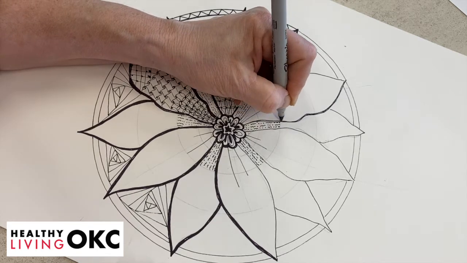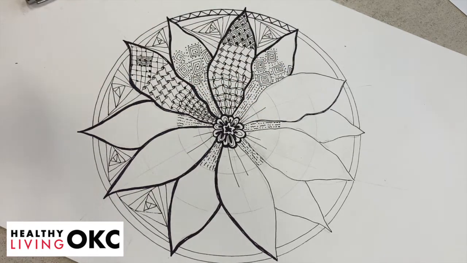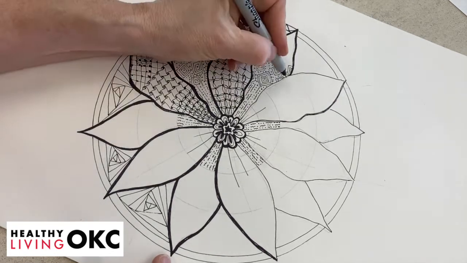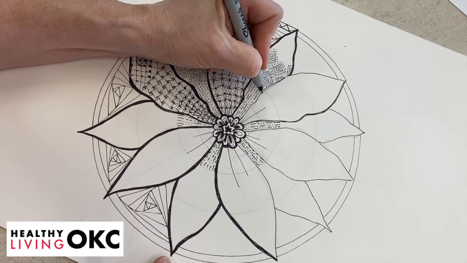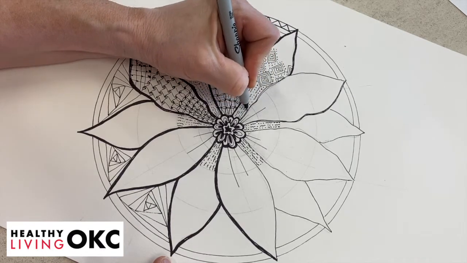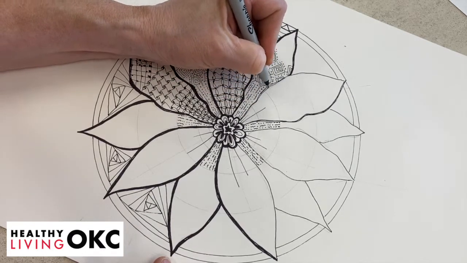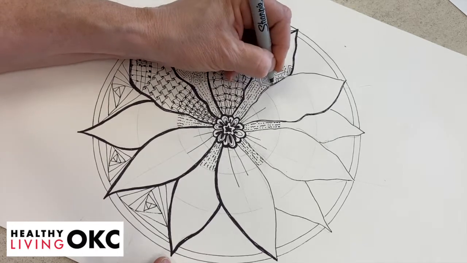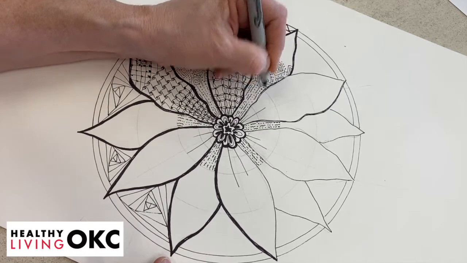Just so that they will have a little contrast to be able to see them from the other ones. Sometimes you're going to have a pen that runs out. This one's much better. All right, so you can make a little thickness and just solid that in so that you can see the difference between your petals.